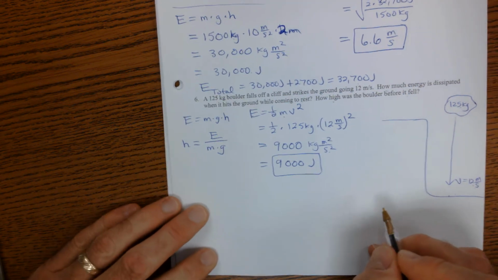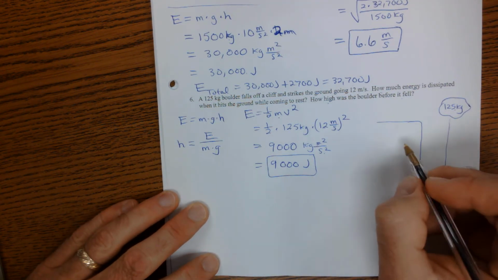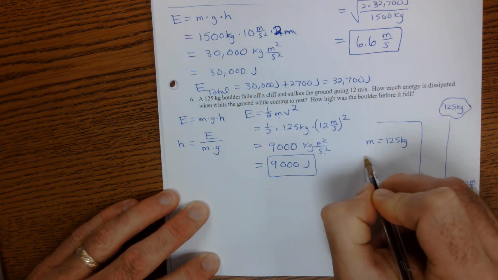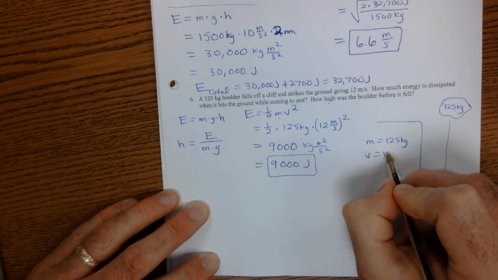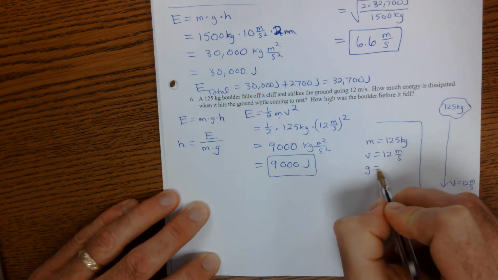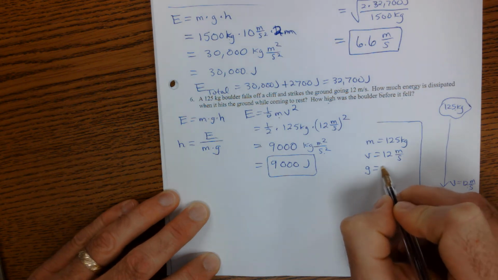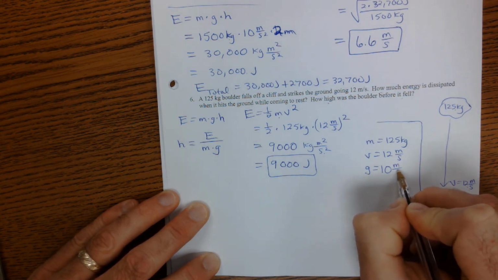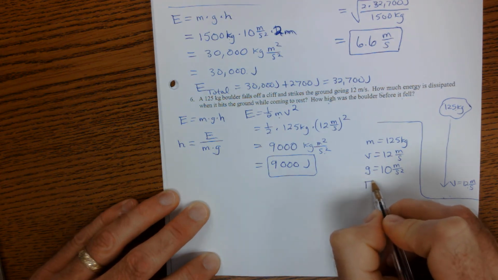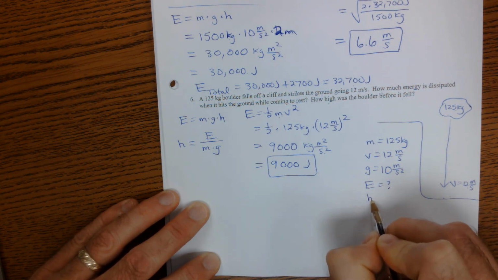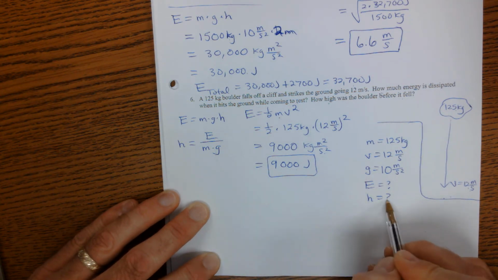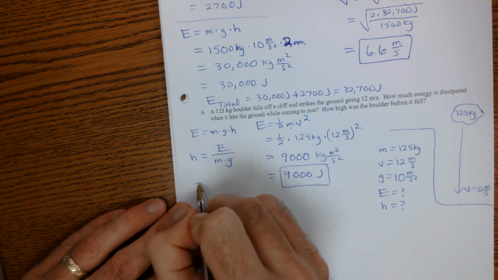You'll have to pardon me, I skipped a step here. Let's go ahead and write down what we had. We knew that the mass was 125 kilograms and the velocity was 12 meters per second. I always know that gravity is, again, 9.81 meters per second squared, but to keep it simple, we're going to use 10 meters per second squared. And then we were supposed to find the energy and the height. We already solved energy. Let's do that height part of it right now.